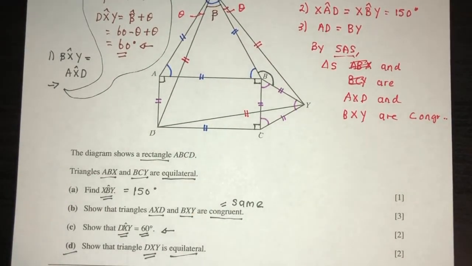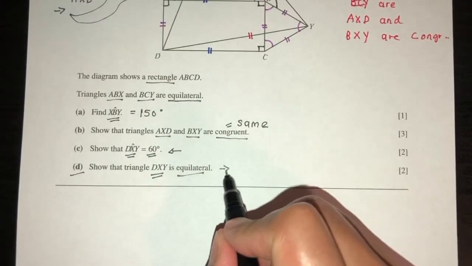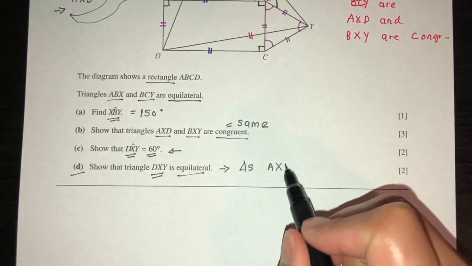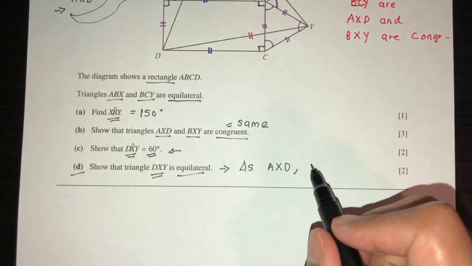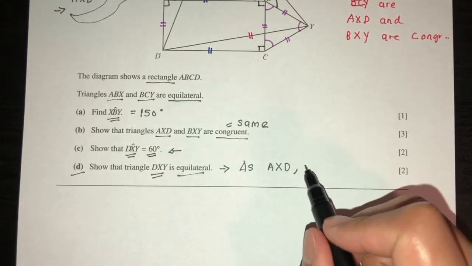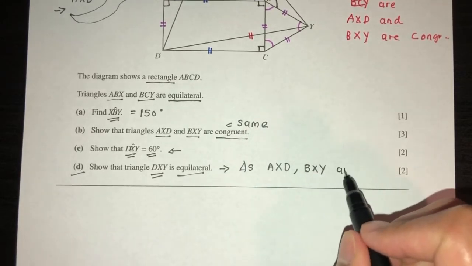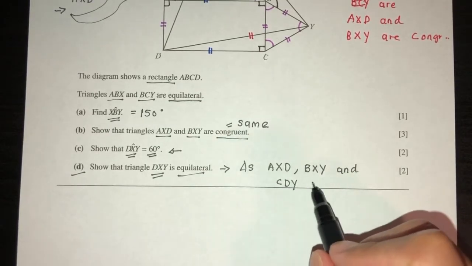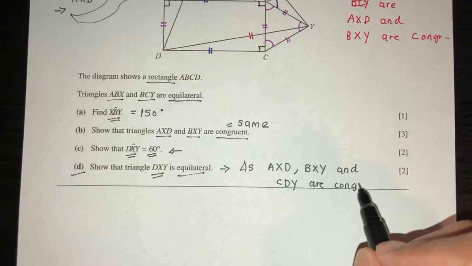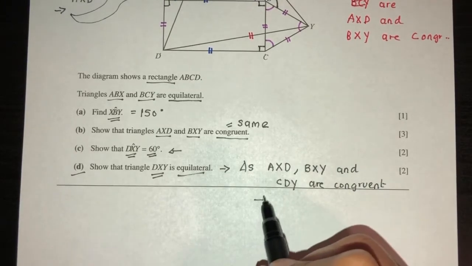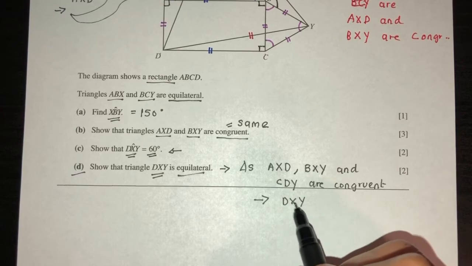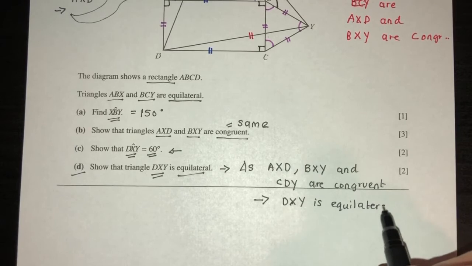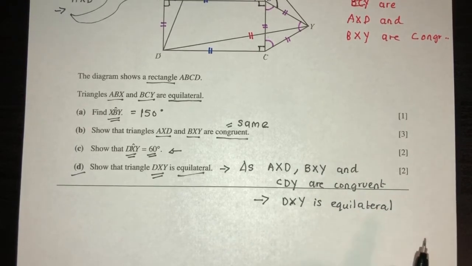So let's write down that triangles AXD, BXY, and triangle CDY are congruent. Since they are congruent, we have that DXY is equilateral. Okay, so that will be it.